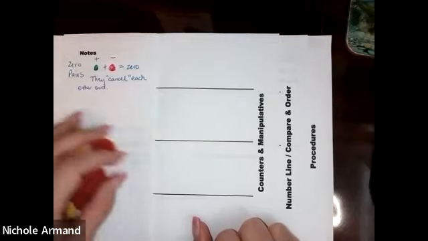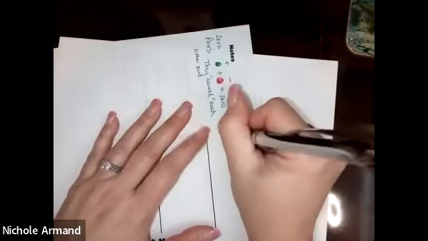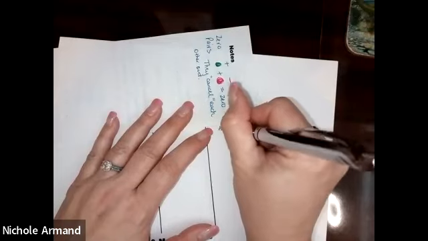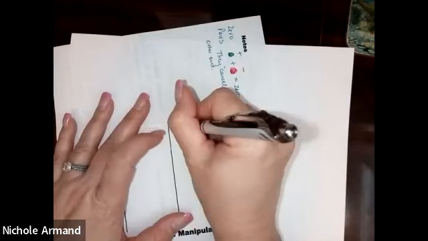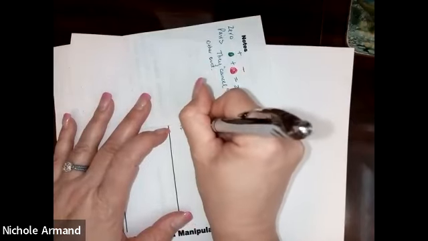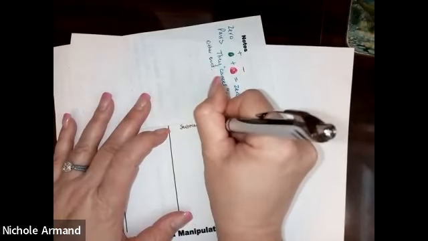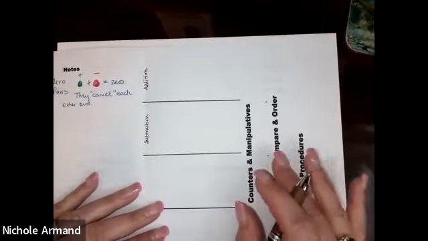So this first tab here is going to be for addition. And this second column is going to be for subtraction. And we're going to do multiplication and division in part 2.